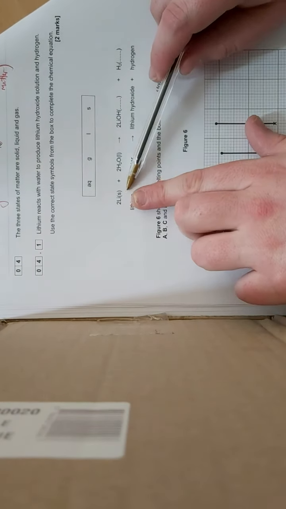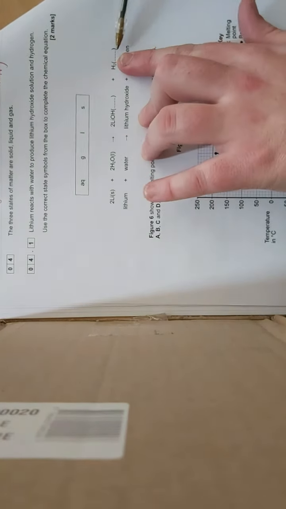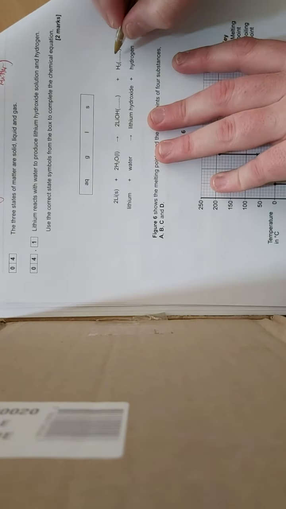Now if you look, you can see, obviously this one must be a solid, this one must be a liquid, and then we're just told, work it out, what are you going to put as your answers? Well, I think one of these should be pretty obvious. Hydrogen is a gas. It's something you do need to know, that hydrogen naturally, like oxygen, is a gas. So that is a gas.